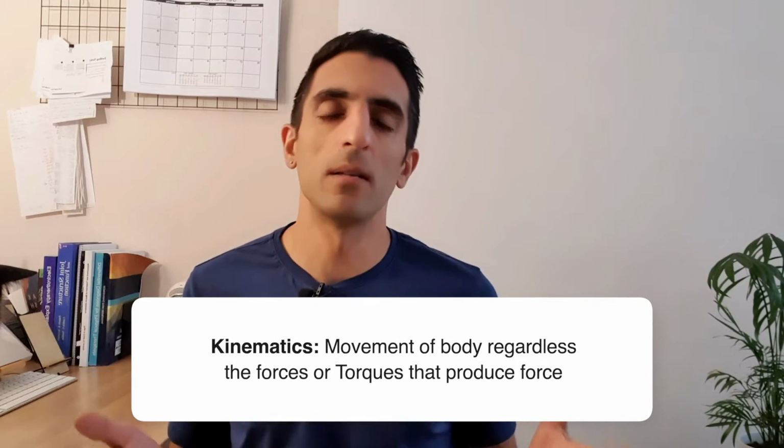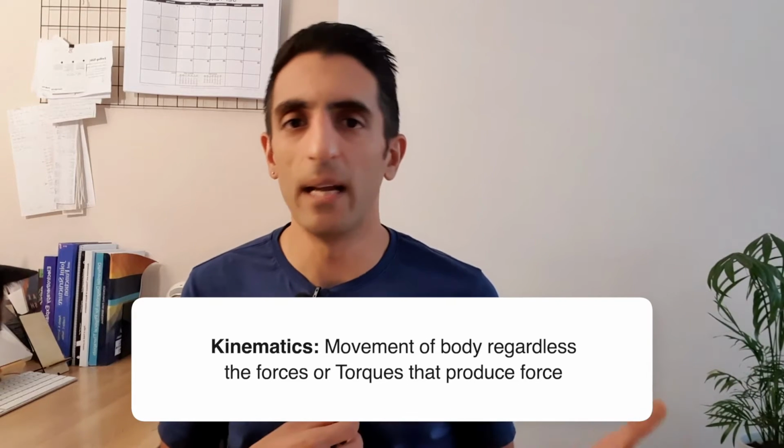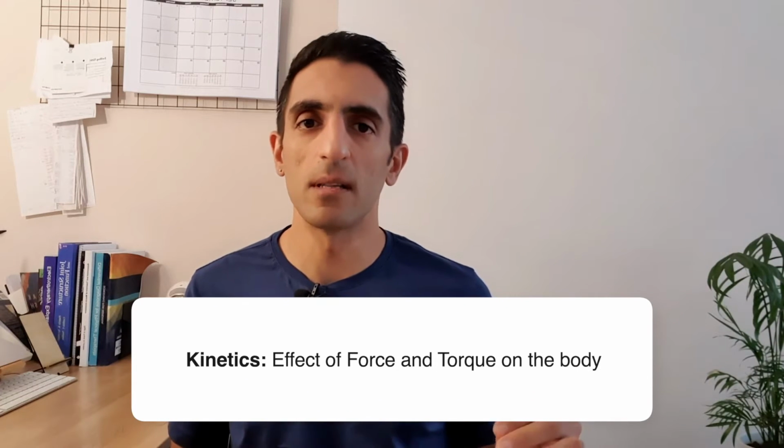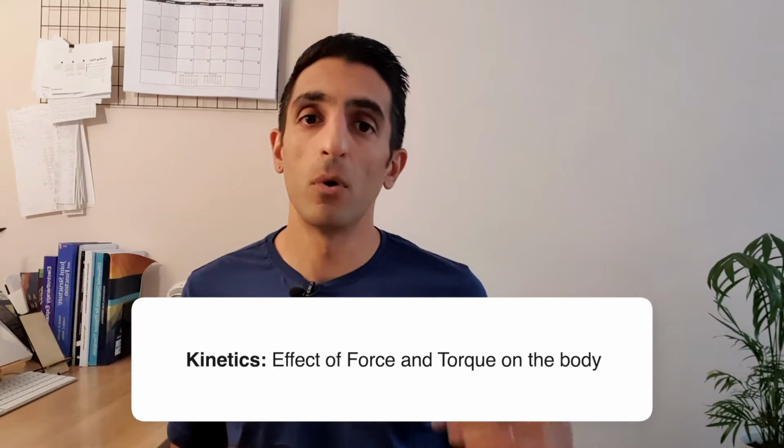So what's kinetics? And what's the difference between kinematics and kinetics? As we said, kinematics means the movement of the body, regardless of any force that creates that movement or creates that torque in the body. But in kinetics, we talk about the effect of forces and the effect of torques on the motion of the body.